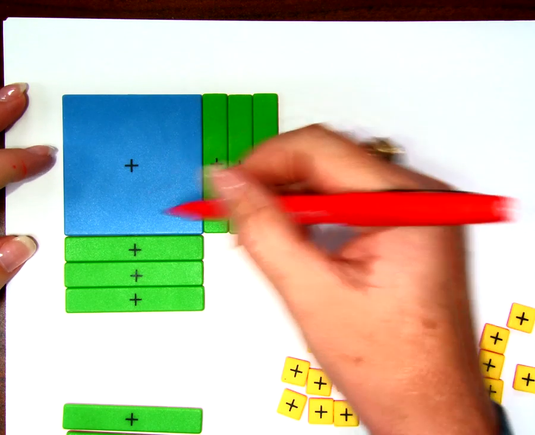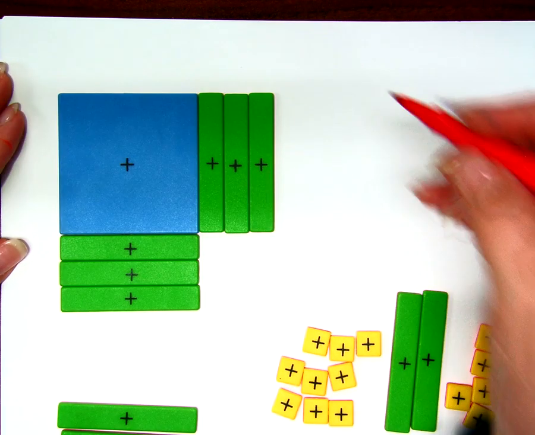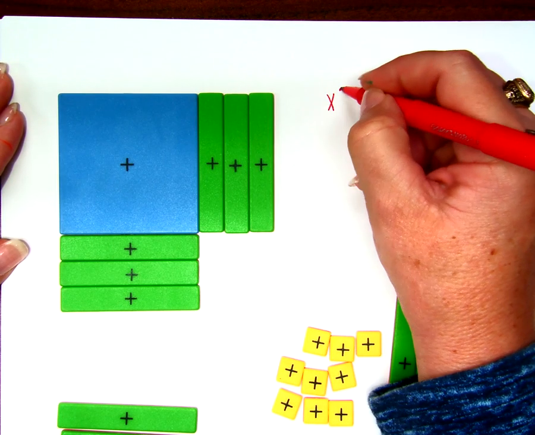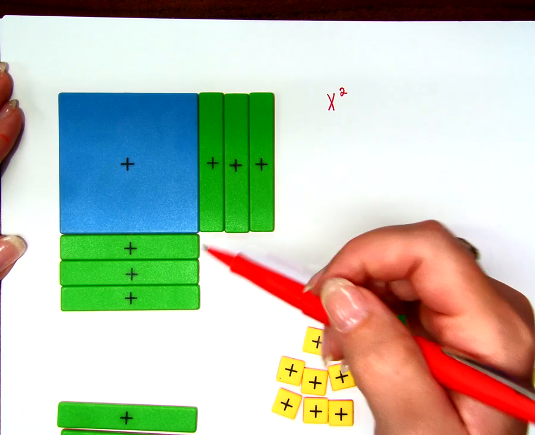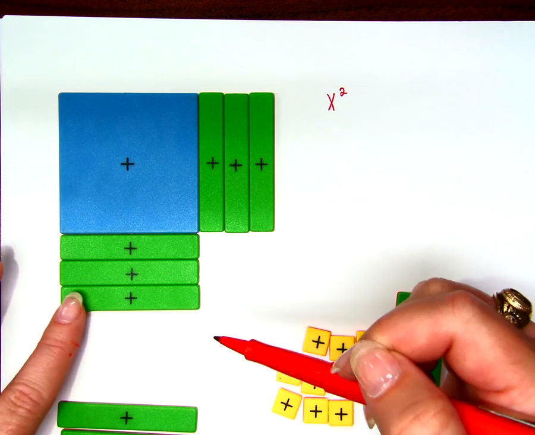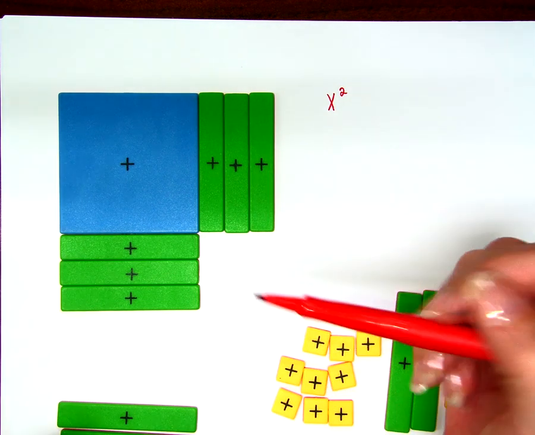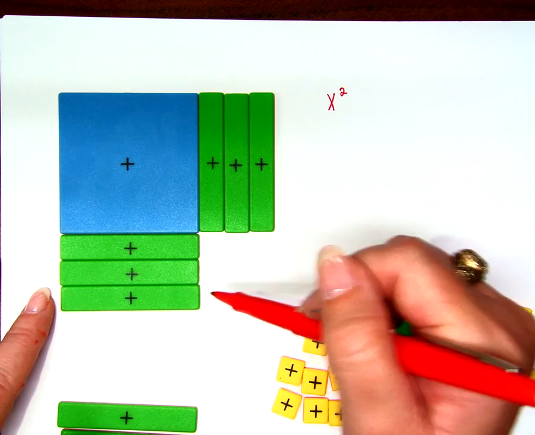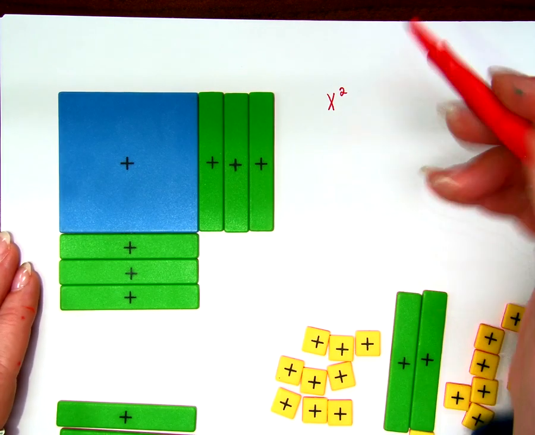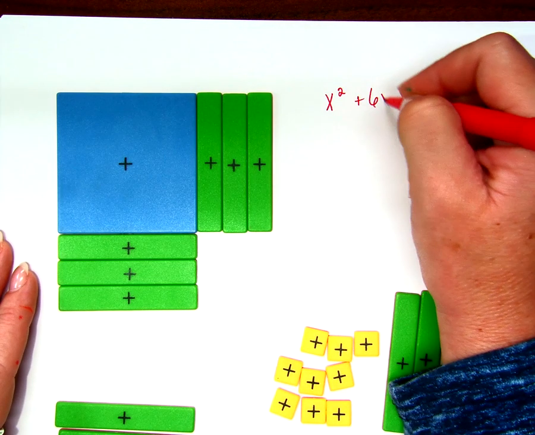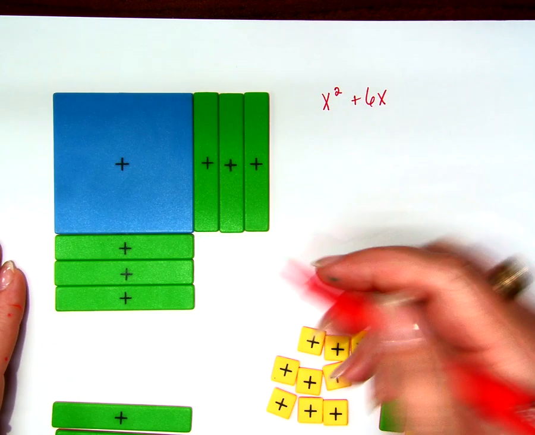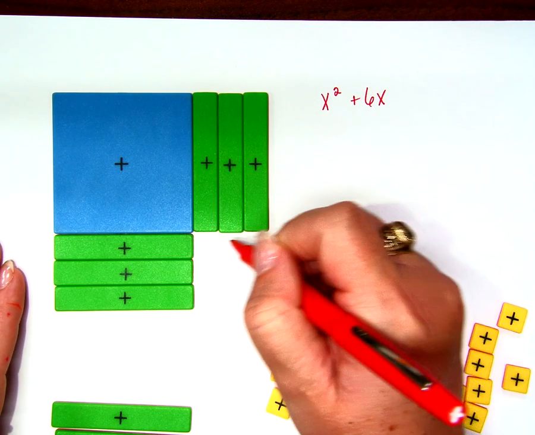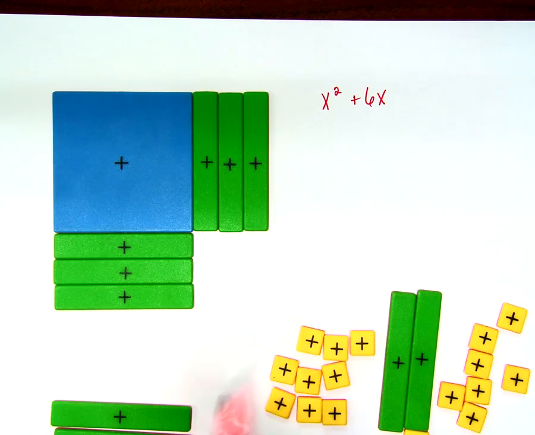You told me, well, first of all, how many of each do I have? I have an x squared. What's the area of one of these green ones? X, right? Because it's x times 1. How many of the green ones do I have? 6. So isn't that 6x? So if we're talking about area, I want to figure out how many yellow ones I have to put in here to actually make the square.